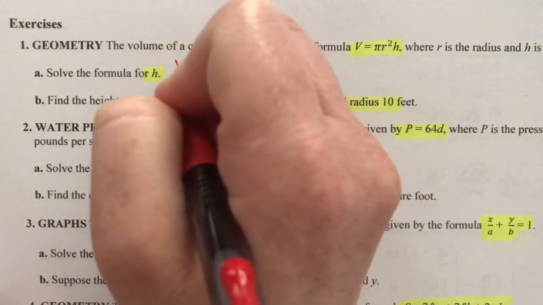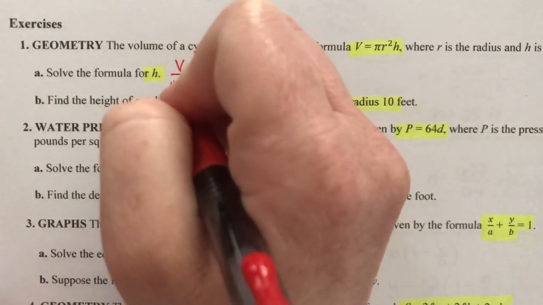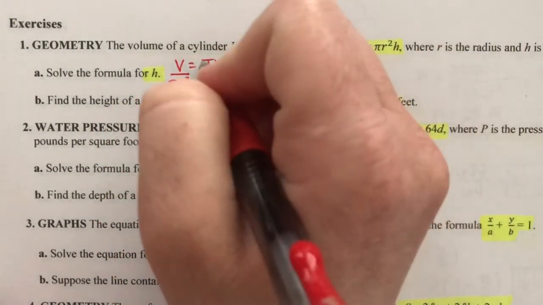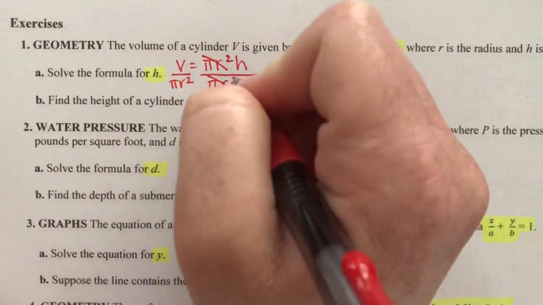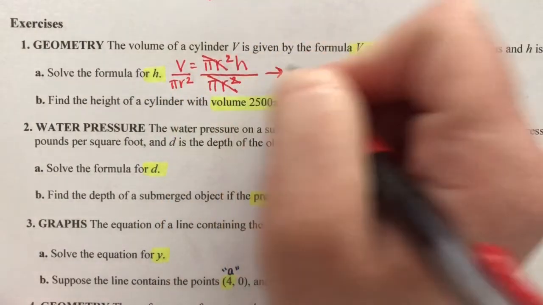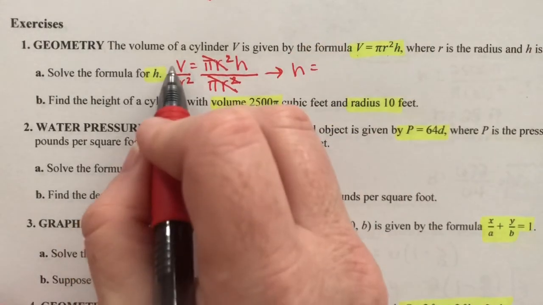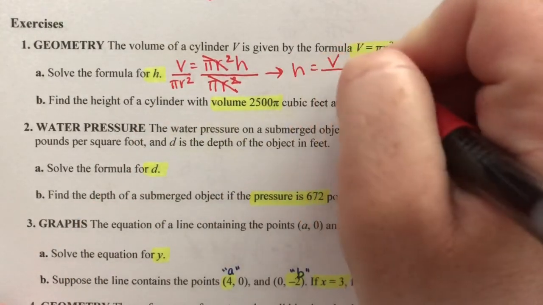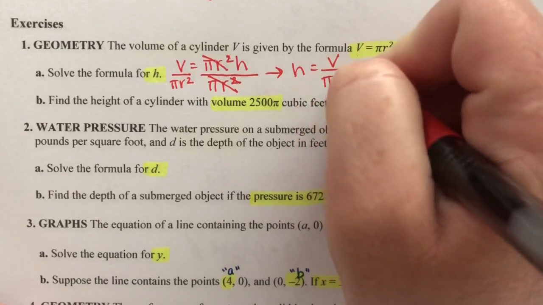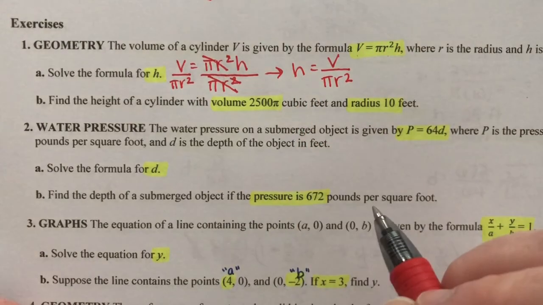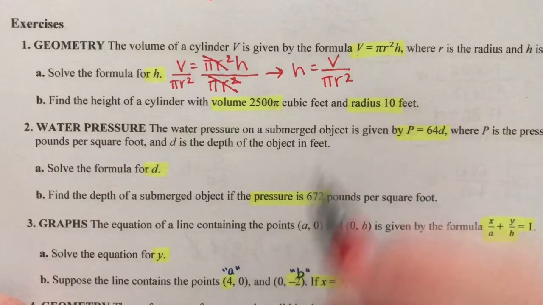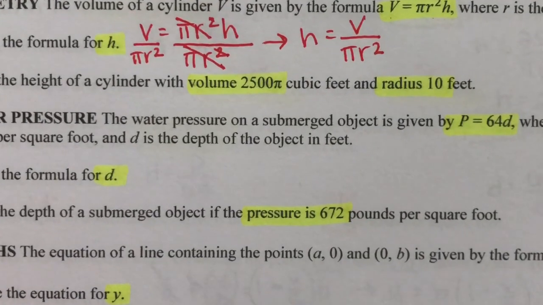And if I divide by pi r squared on the right, I have to divide by pi r squared on the left. These guys all cancel, these twos. Okay, so we're left with h on the right side by itself. I'm going to move it to the left, equals the volume divided by pi r squared. There's our equation for h, okay? So now we're going to use it. Now we're going to use h in the next problem.